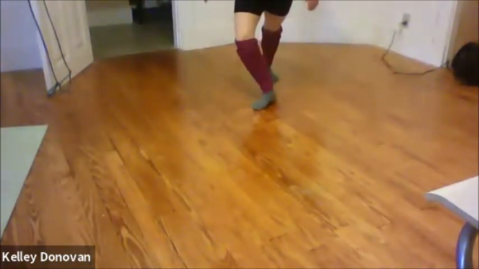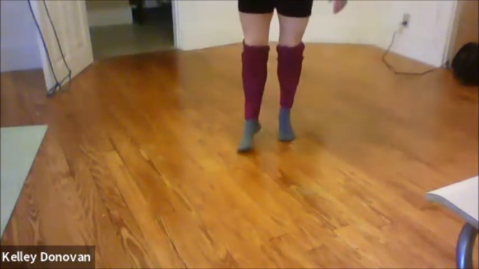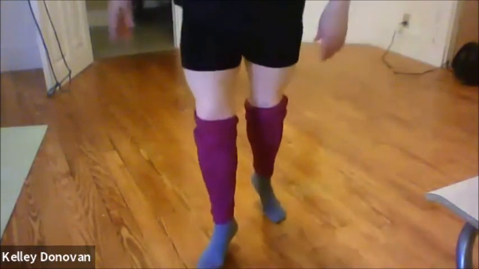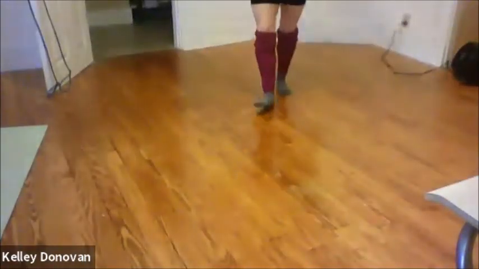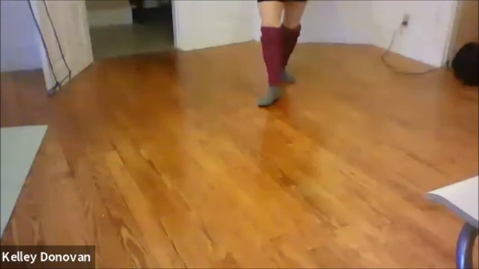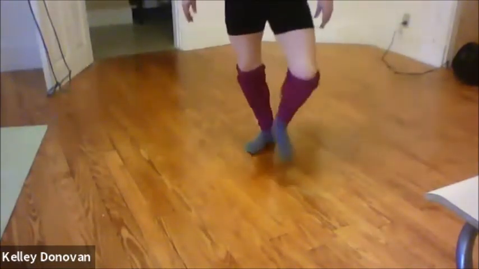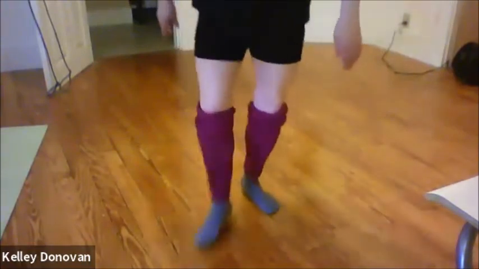So I'm lunging on the right and going up, up on the left. Lunging on the left and going up, up on the right. So it switches legs. So I go from right to left. That kind of keeps us in balance. So I'm going to lunge on the right and go up, up. Lunge on the left and go up, up. Lunge forward on the right and go up, up. Lunge and go up, up.